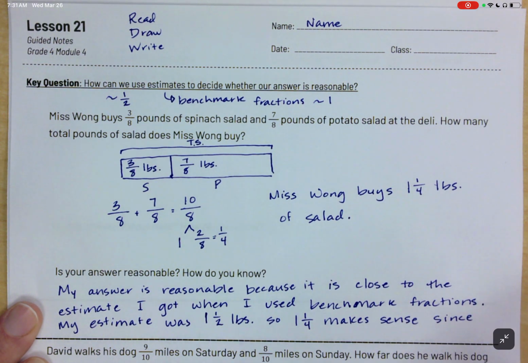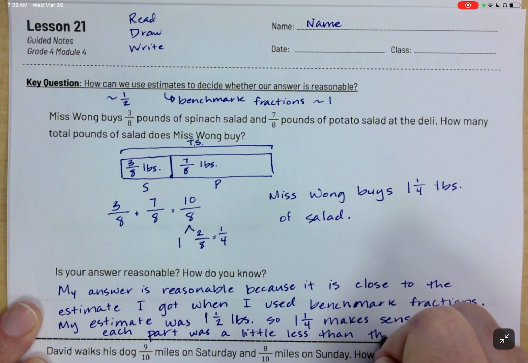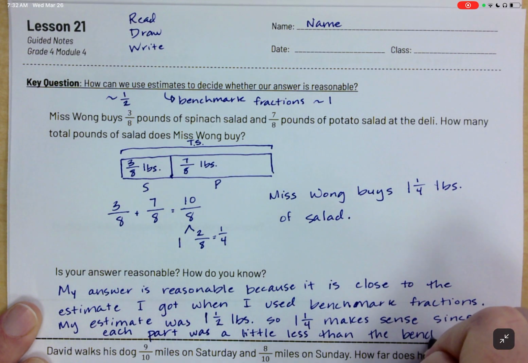Sense, anyway. Since each part was a little less than the benchmark.